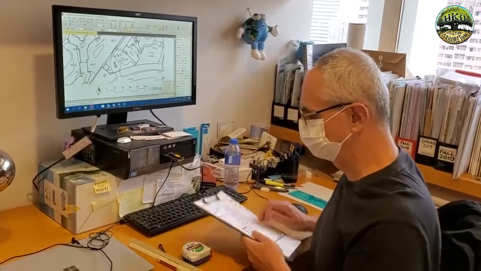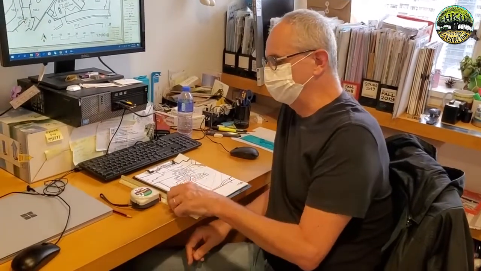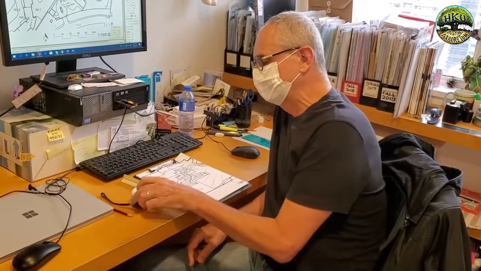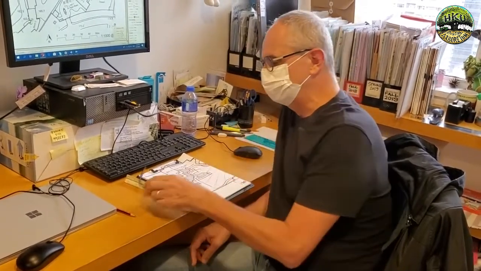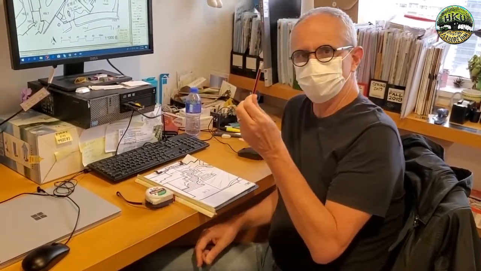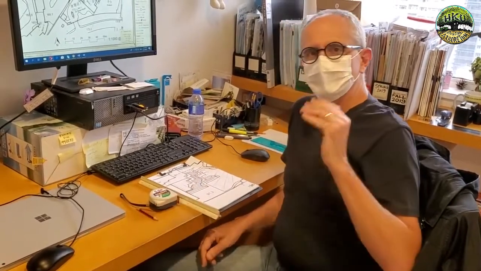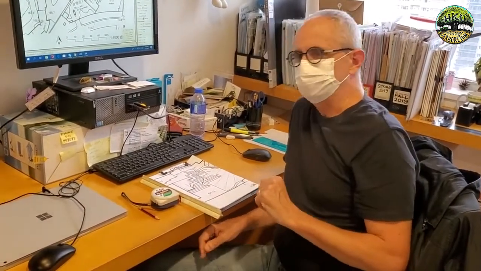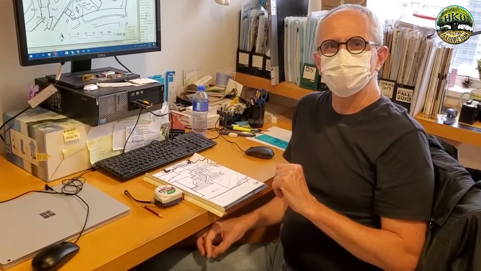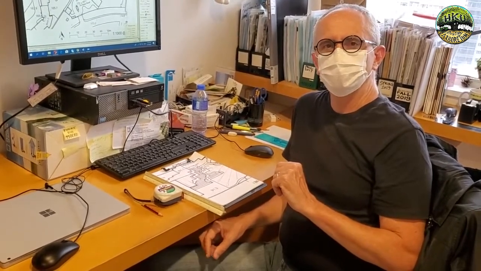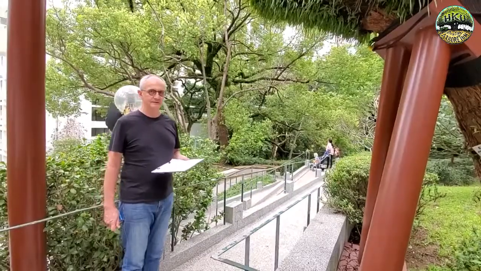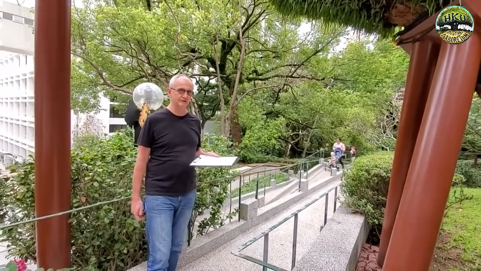Okay. I've got the plan at 1 to 200, I've got my scale rule, I've got measuring tape and a writing implement, and in Aristo's hands is the telephone so that I can take photographs as we walk around. Thanks. So the first thing I'm going to do is locate the trunk of the tree.